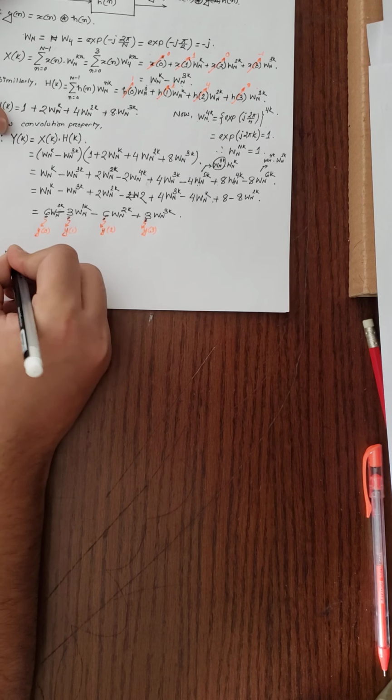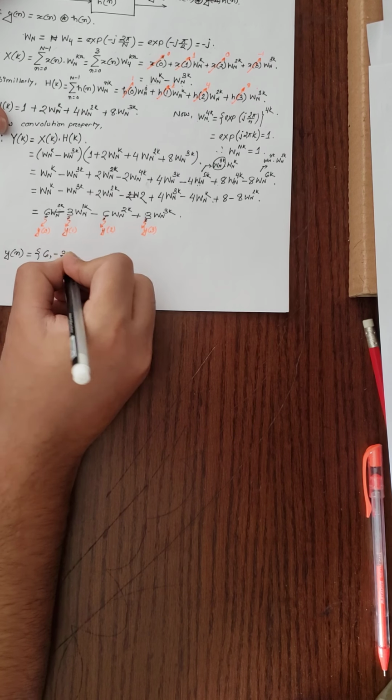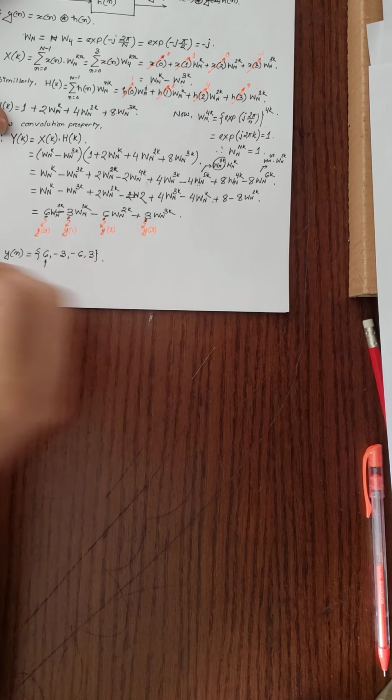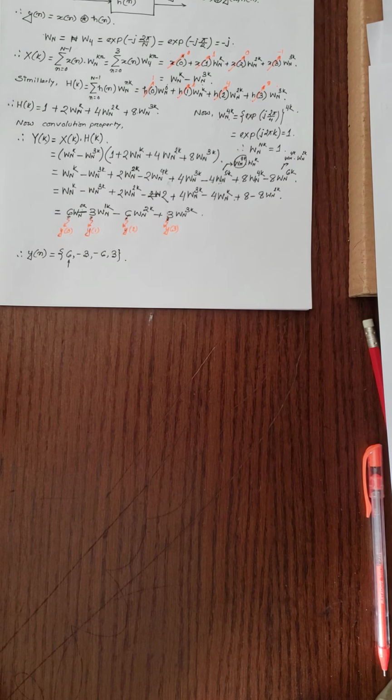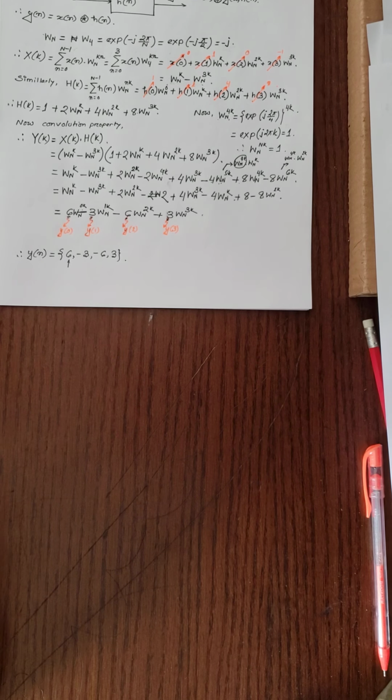So our y(n) becomes 6, minus 3, minus 6, 3. This is our resultant output signal of the system. So the significance of this math is that you can solve it in both ways, whichever way is preferable to you, unless it is mentioned otherwise in the question, where the question paper setter specifies the mode of operation for you. So let us move on to the next problem.